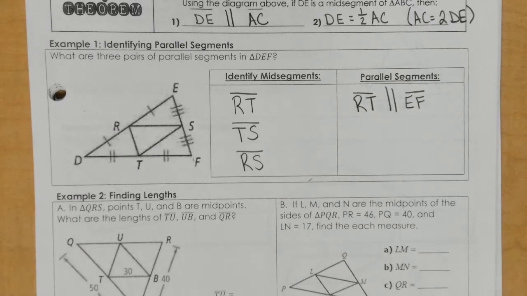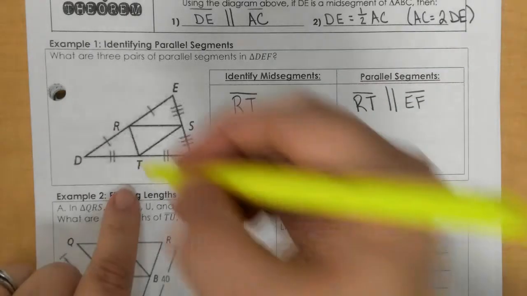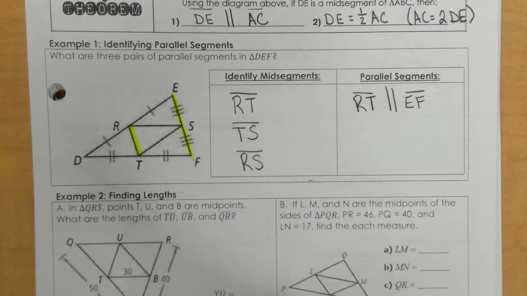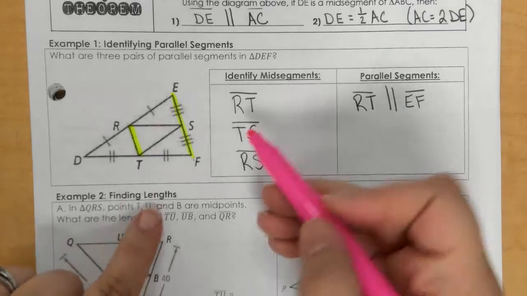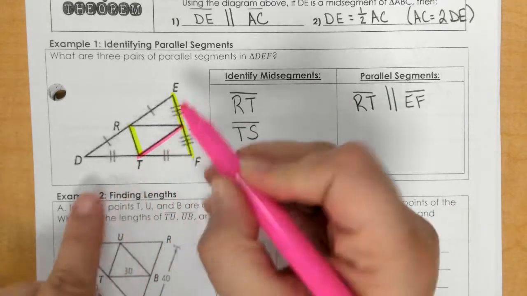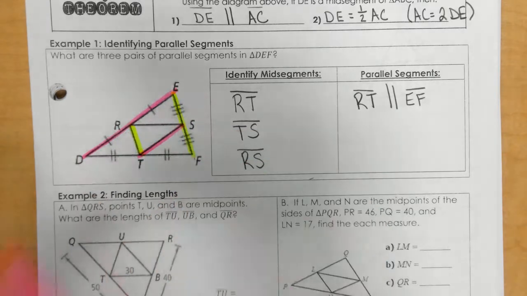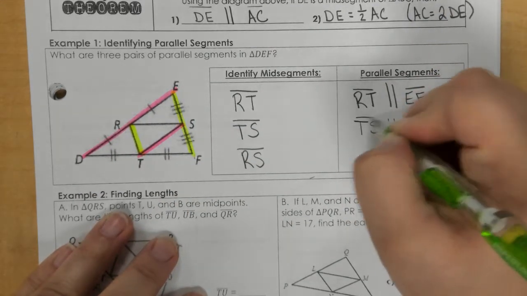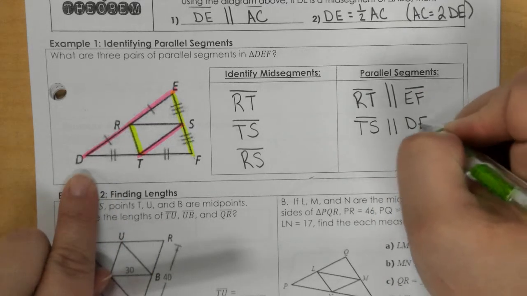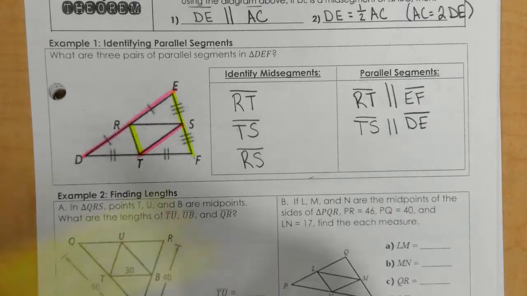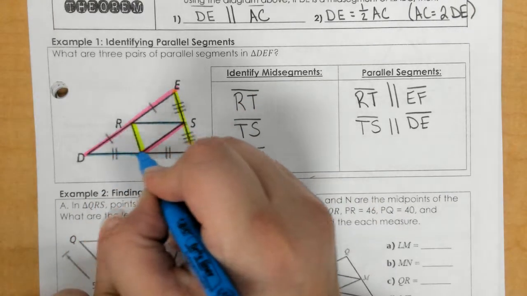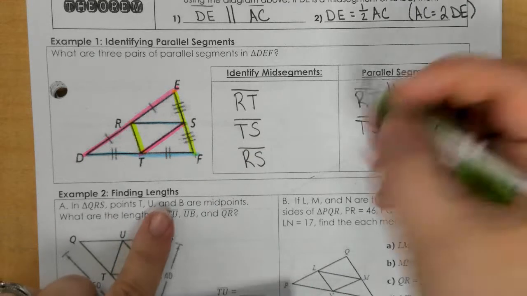Okay, and maybe for a better visual, we can highlight that. So RT is parallel to EF. And then we did TS, so we can say TS is parallel to DE. And then lastly, we have RS, and that is parallel to DF.